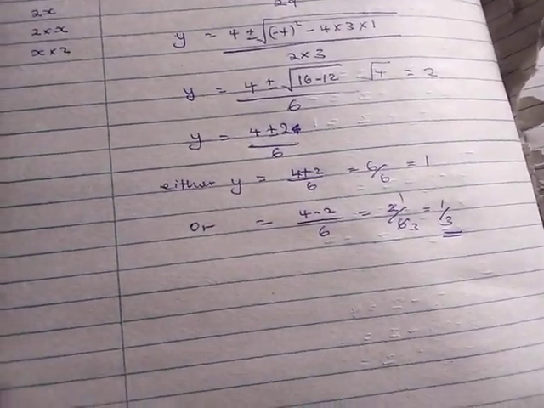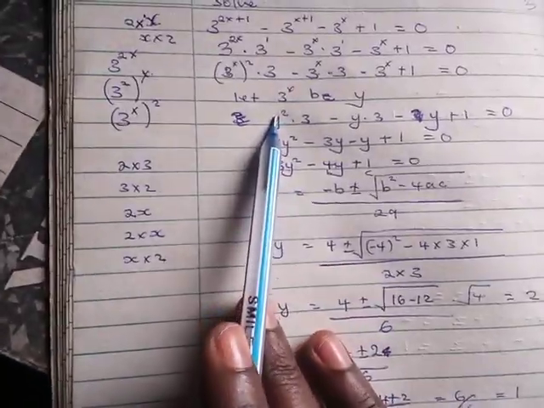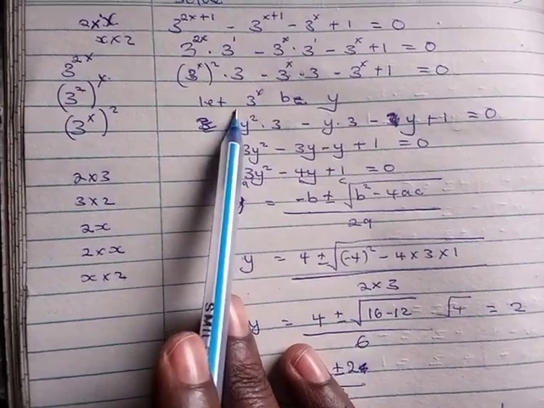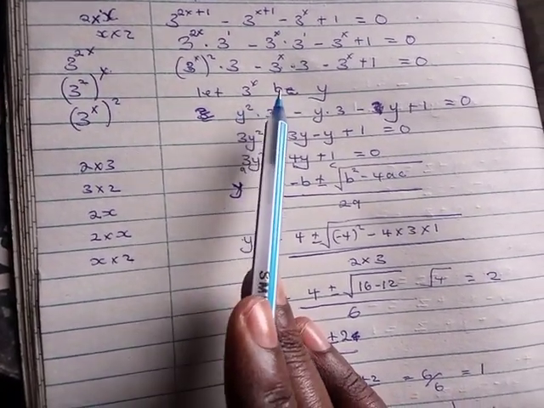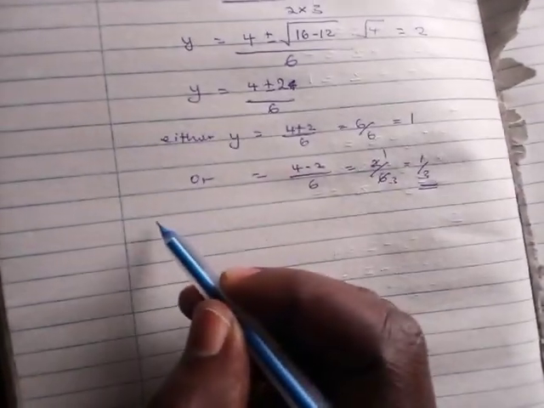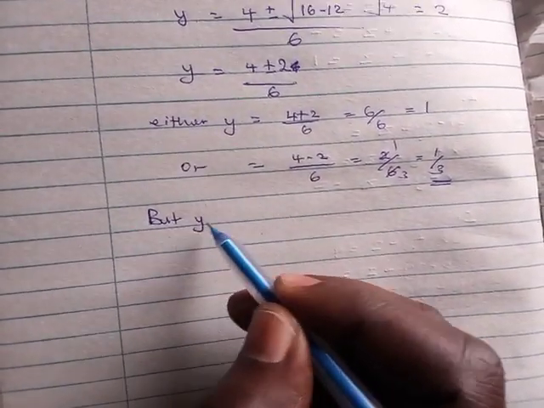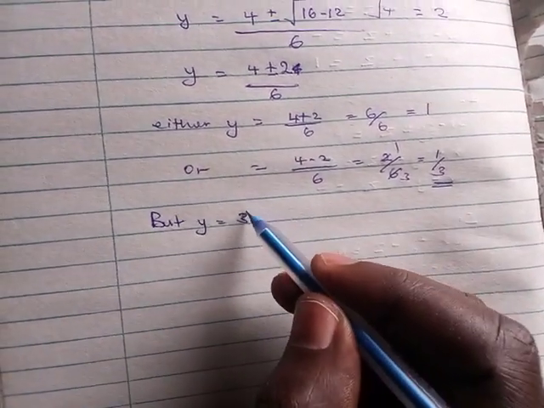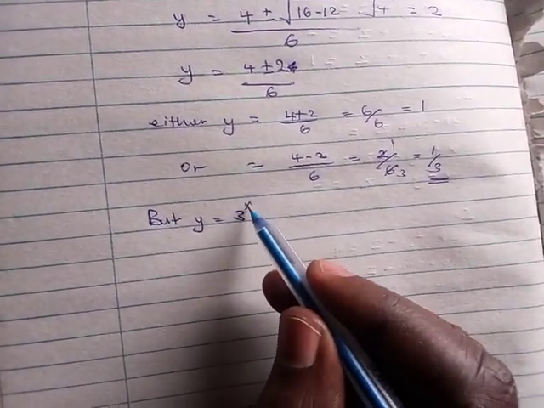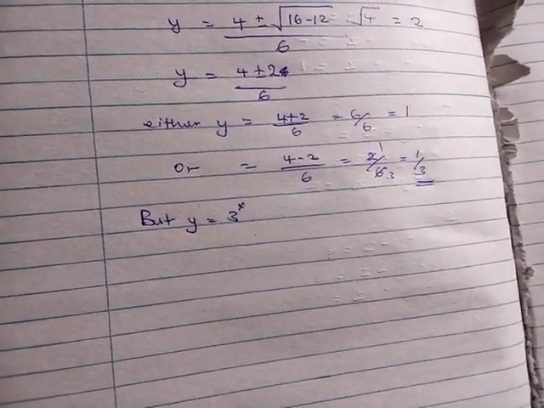Then after getting that, we shall go back to what we said. We said that y is equal to 3 power x. Our emphasis is getting this x here. This is what we are solving for.